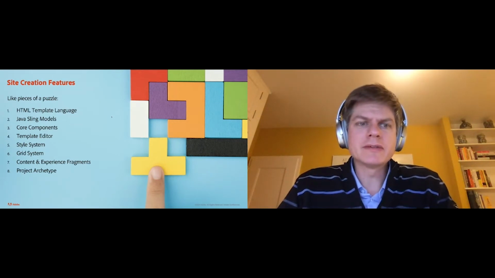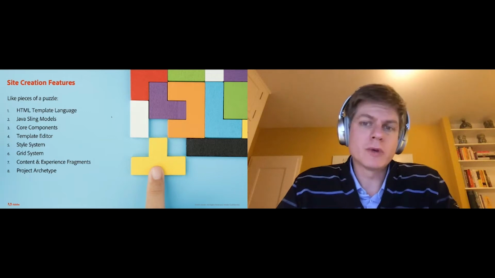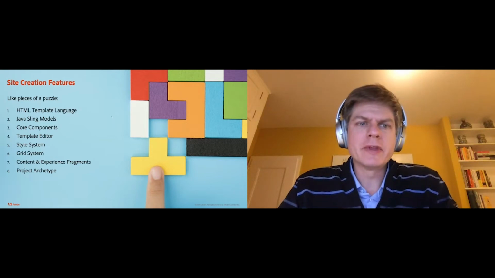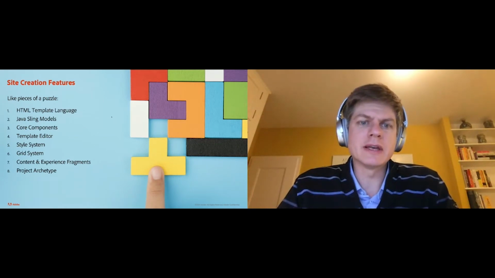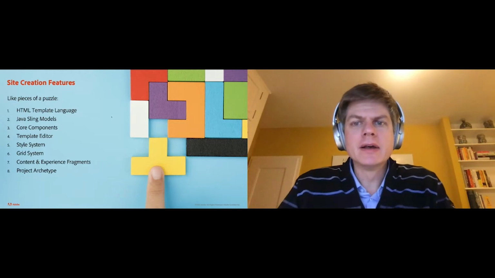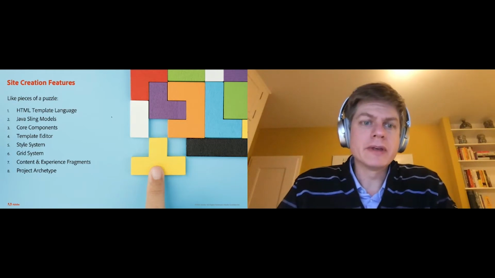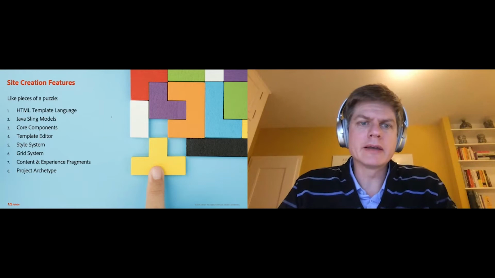The grid system is there so that you can create a layout. The content and experience fragments actually also play a role in the site creation process because they allow you to maybe define things on the templates that are recurring, like if you have a copyright string or legal text that you might want to introduce, that could be a good usage for a content fragment as well.